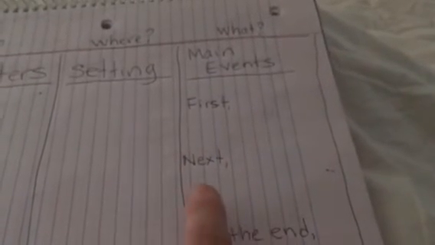Okay, just finish these sentences using the words first at the beginning of your sentence, and then your next sentence will start with next, and then you'll tell me what happened next. And then your last sentence will say at the end, and then you'll tell me what happened at the end.